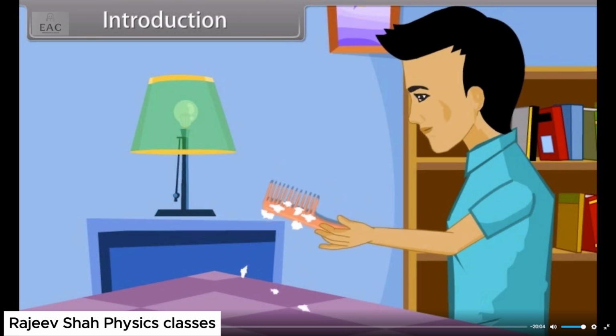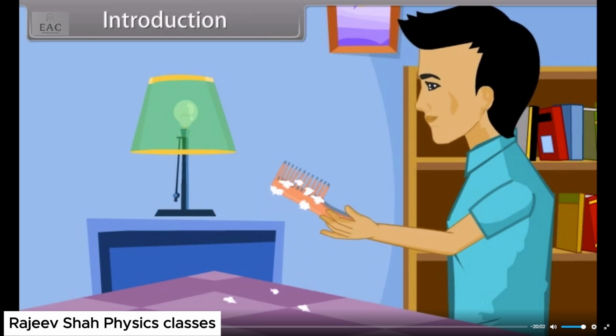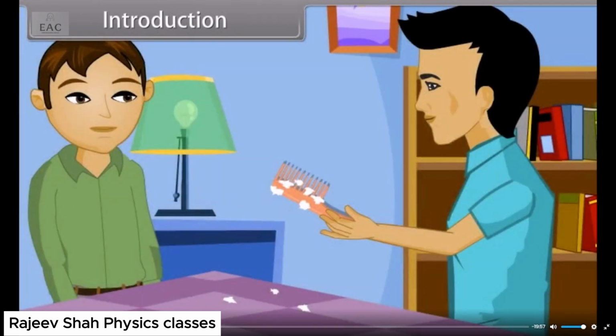He shakes the comb well, but only few fall down, while others are still stuck to it. He asks Sanjay why paper pieces are attracted towards the comb. Sanjay tells him that it was due to the attraction of charges. When you comb the hair, then the comb gains charge due to rubbing. When this comb comes in contact with the paper, then opposite charge gets developed on the paper, and due to this, they both attract each other.